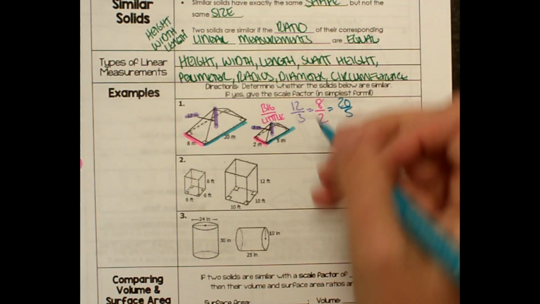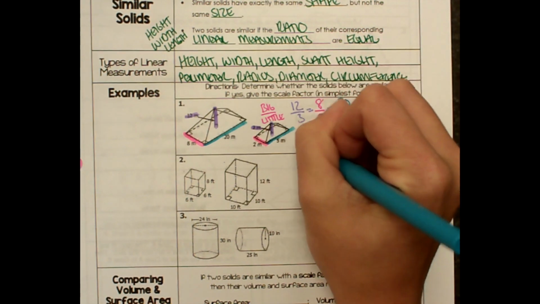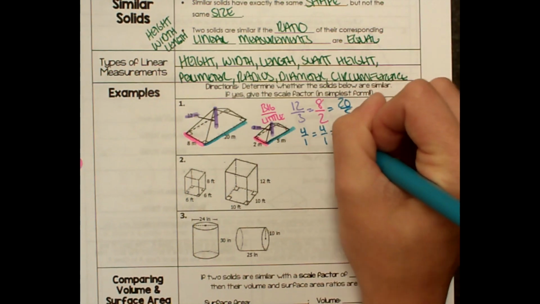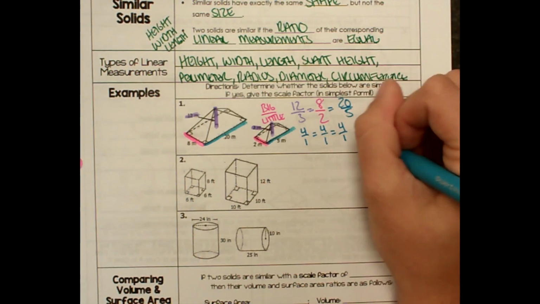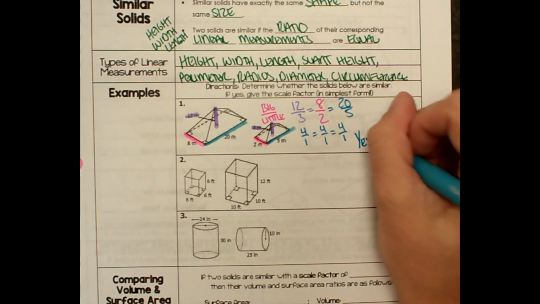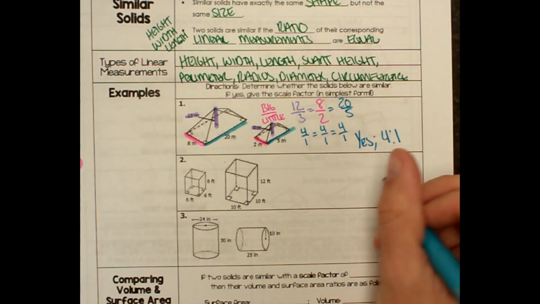Well, 12 over 3 reduces to 4 over 1. 8 over 2 reduces to 4 over 1. 20 over 5 reduces to 4 over 1. So yes, they are similar, and it says give your scale factor. Your scale factor is 4 to 1.